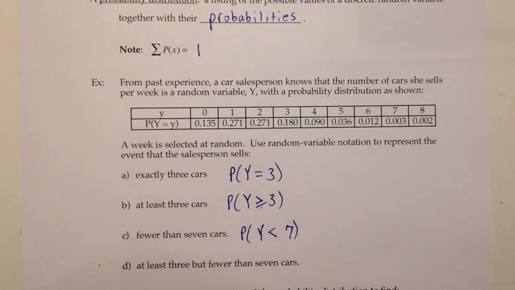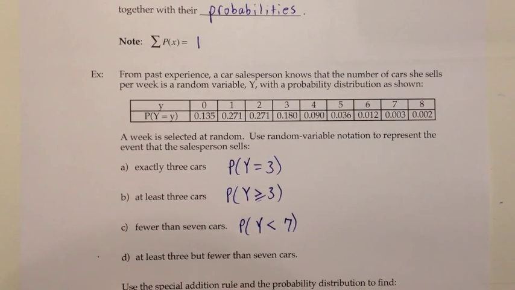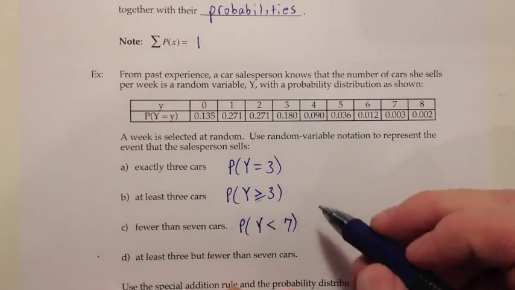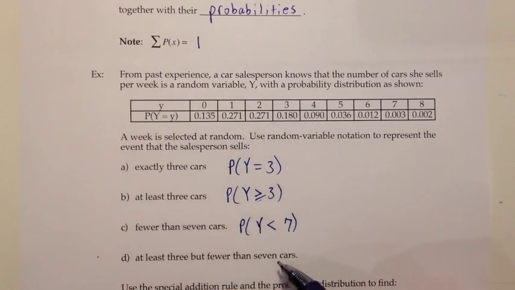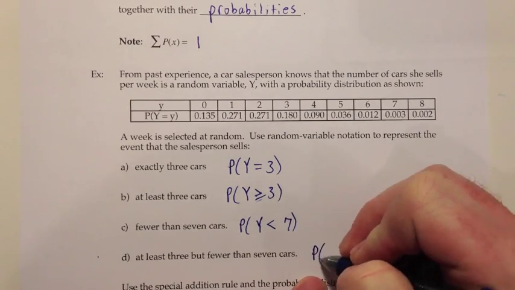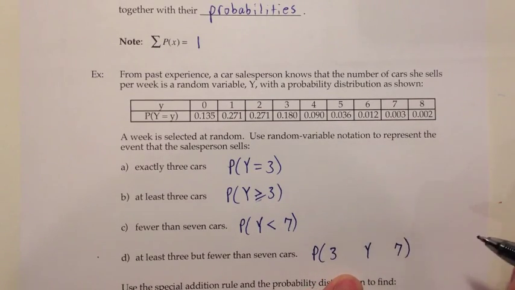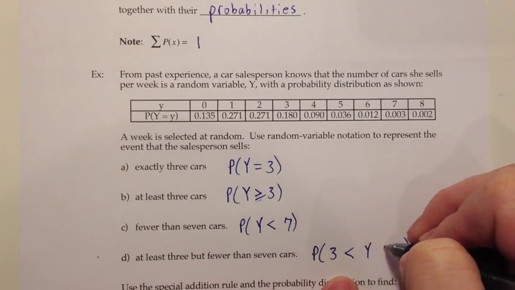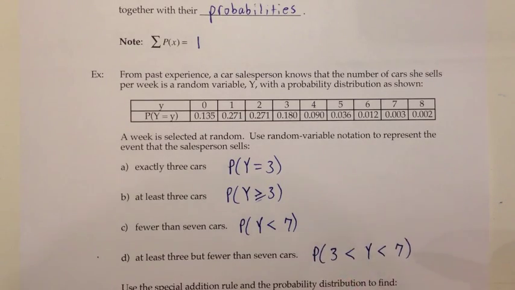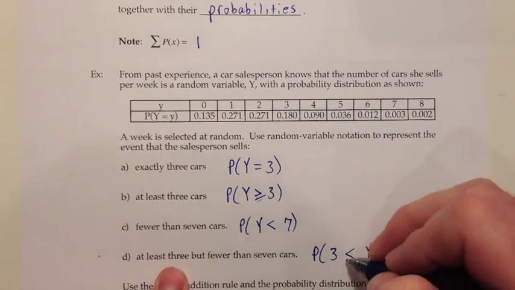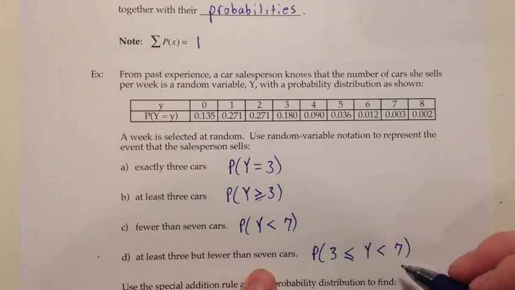And then at least 3 but fewer than 7. Sometimes people get a little mixed up here, maybe they even write 2 different things, but if you really think through what they are saying, they're saying the number of cars she's selling is in between 3 and 7, including the 3, but not including the 7. And when you have that sort of situation, what you want is the number of cars she sells, y, to be in between the 3 and the 7. We're going to write a 3-part inequality here. When you have that, the symbols always need to, if you think of them as an arrow, point towards the smaller number. And at least 3 is inclusive, so I'll put an or equal on that. But fewer than 7 is not, so I'm going to leave the or equal off on that one.